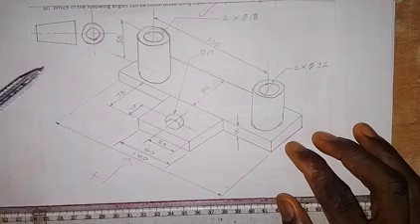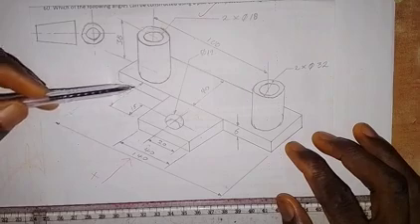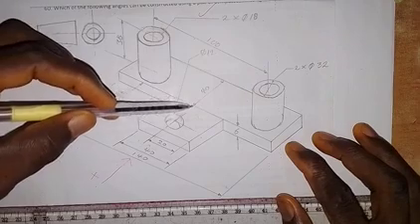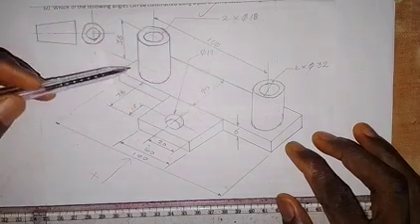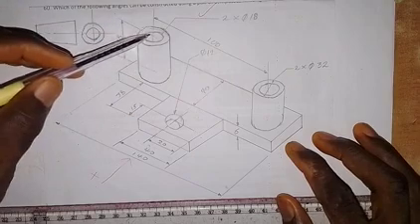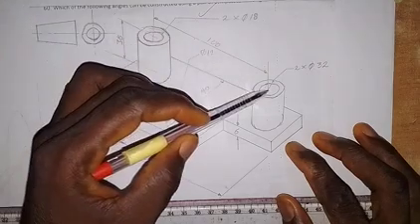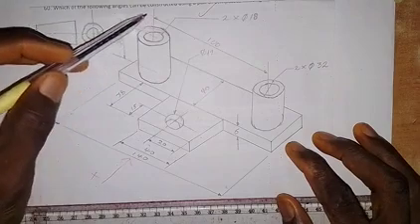Okay, and then the distance from here to here is 38 millimeters, while the thickness from here to here is 40 millimeters. Then the height of this cylinder is 38, and the distance between the center of this hole and the center of the hole in the cylinder is 100 millimeters.